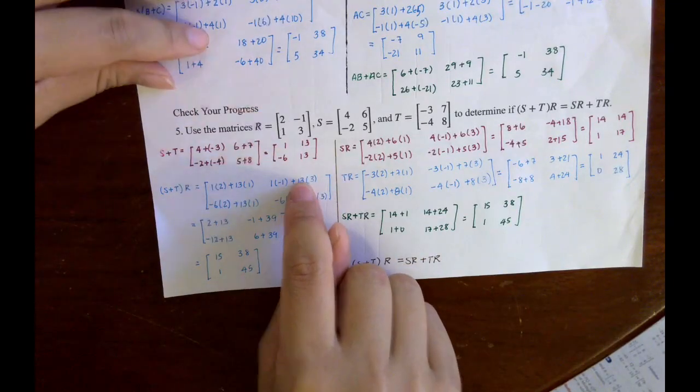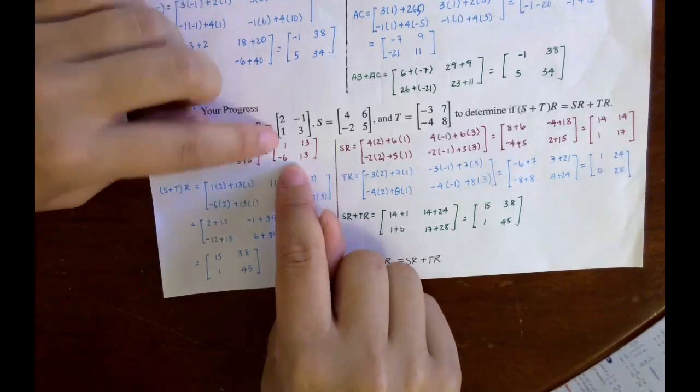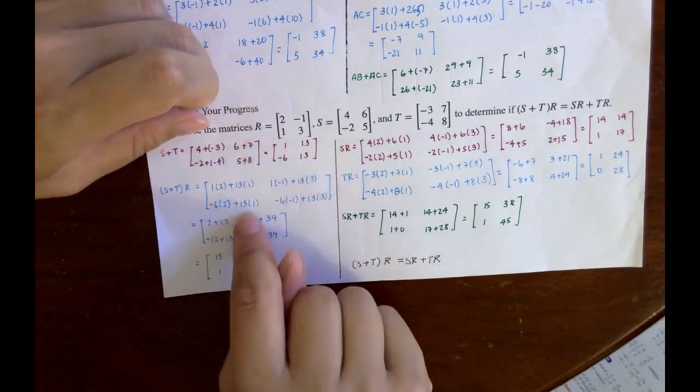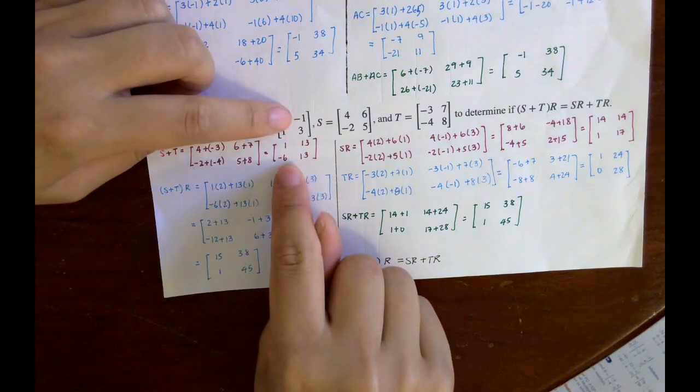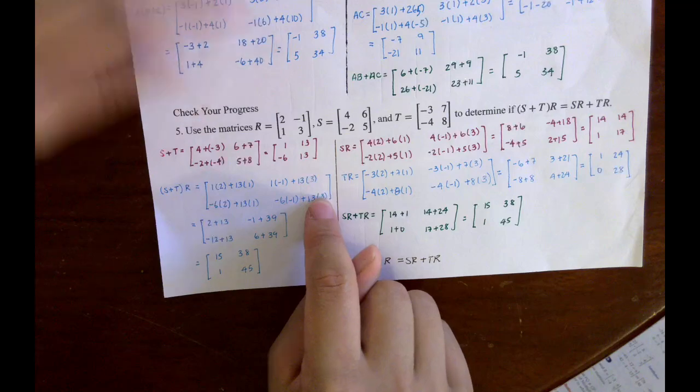Okay. Then we're going to move on to the rows for negative 6 and 13, and then this column. So negative 6 times 2 and 13 times 1. And then moving to the second column, negative 6 times negative 1 and 13 times 3. Okay.